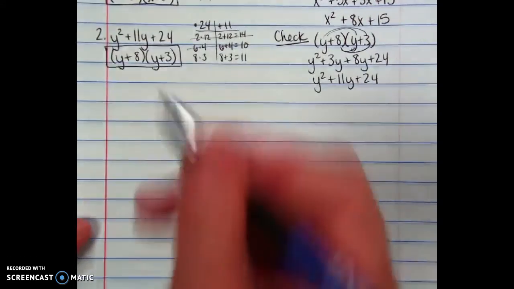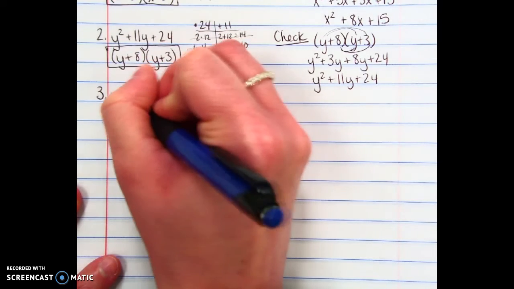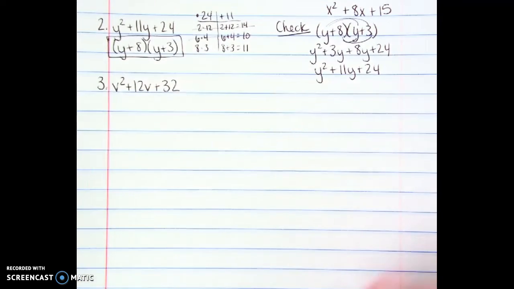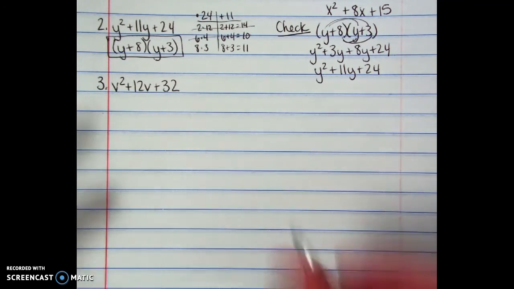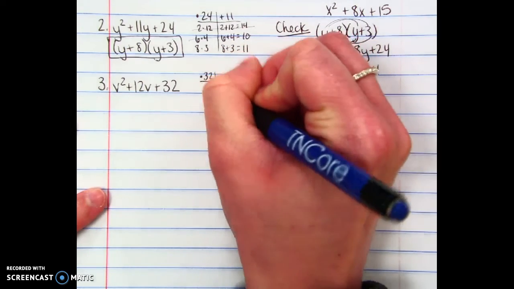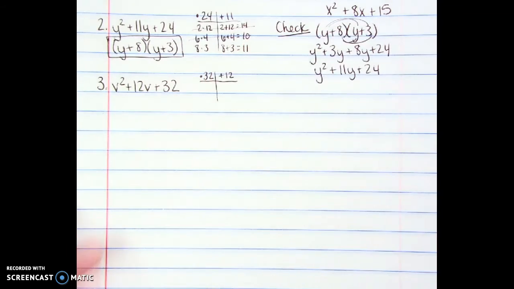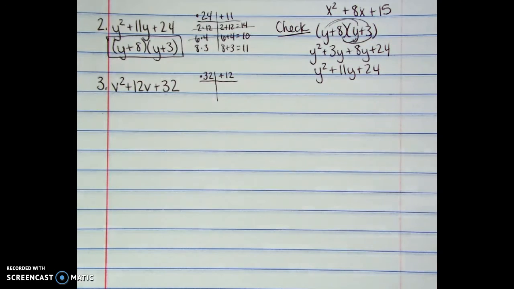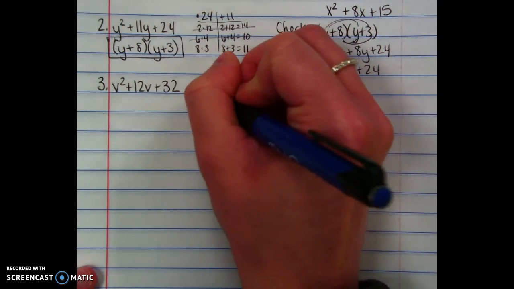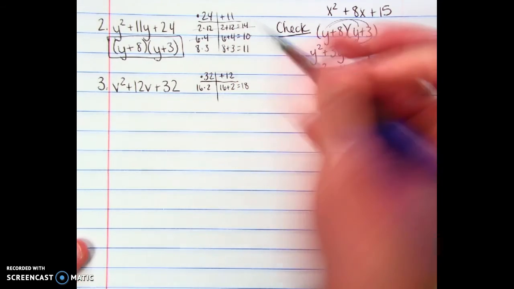Okay, let's do another one. v squared plus 12v plus 32. Okay, I'll do the table. Again, you don't have to if you don't want to. Next year in Algebra 2, they will expect you just to be able to look at this and find the two numbers. So I need two numbers that multiply together to get me 32 and add to get me 12. I know 16 times 2 is 32. 16 plus 2 is 18, so that one's out.